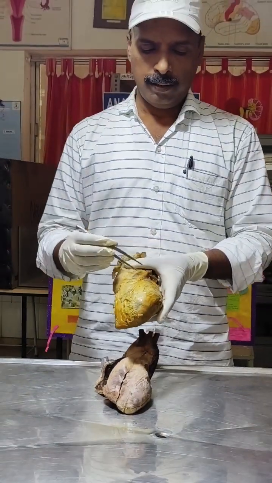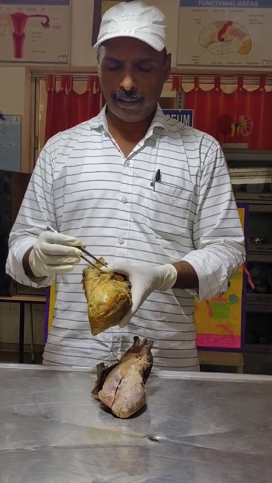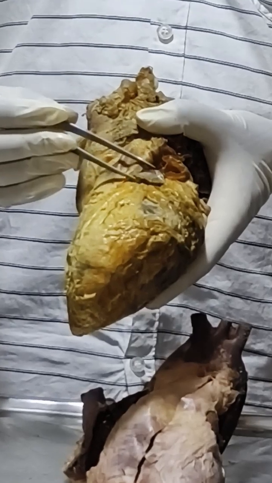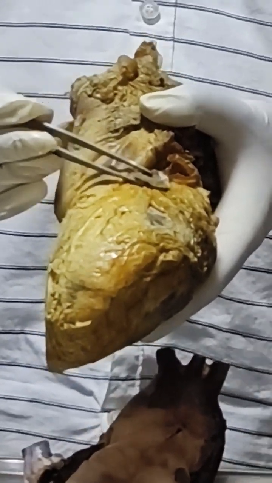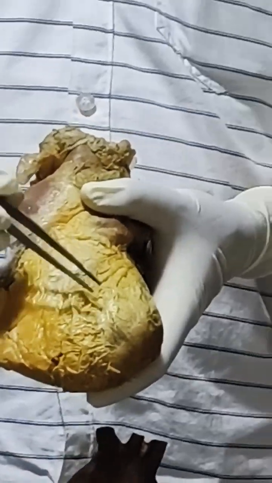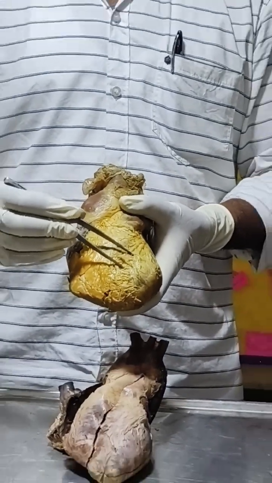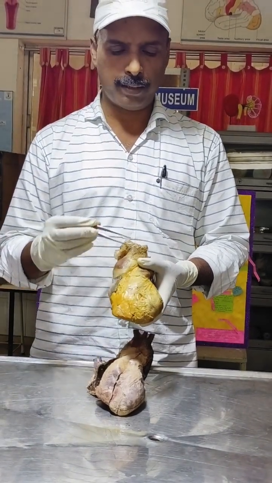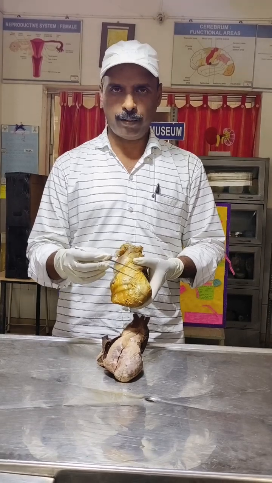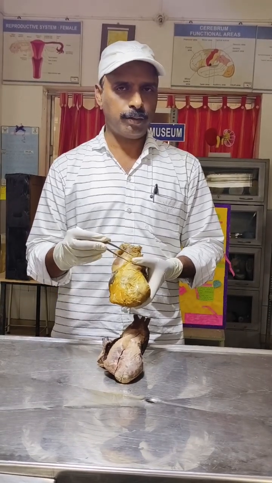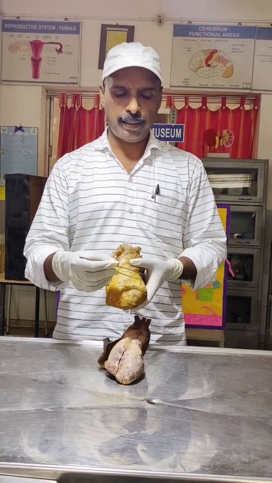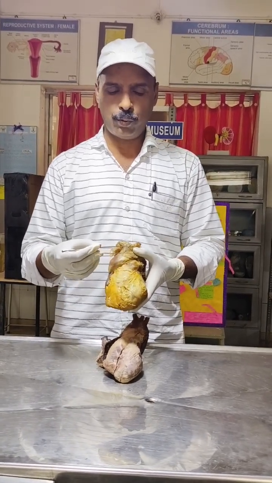I have told you that on the upper part of the left atrium there is a projection known as the left auricle. So that is the left auricle. So the left ventricle, how are we going to explain? It is the left chamber of the heart which receives the blood from the left atrium to the left ventricle through the bicuspid valve or mitral valve, the left atrioventricular orifice.